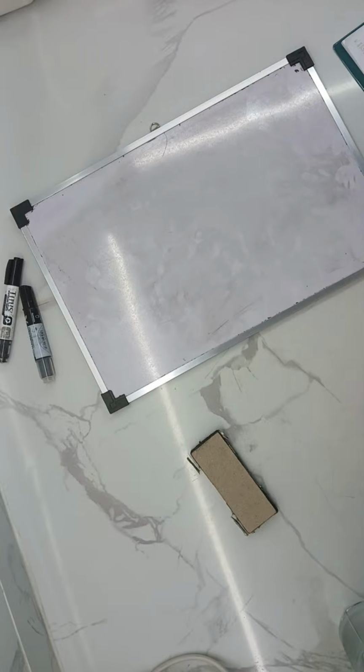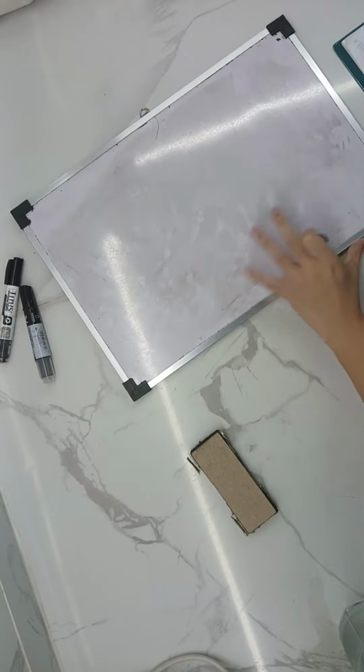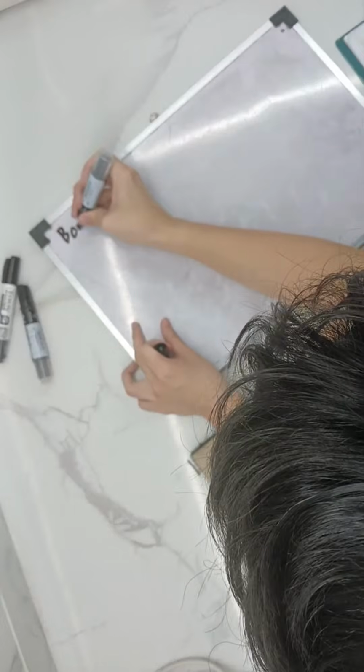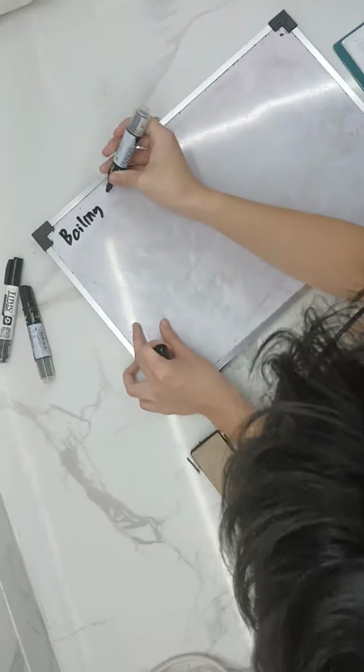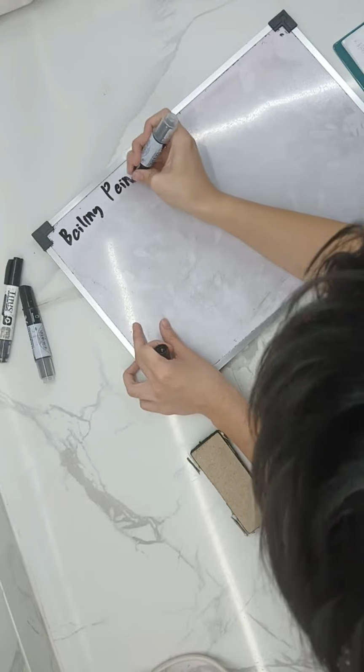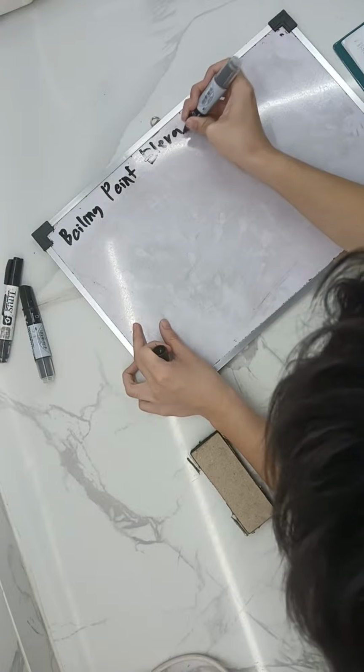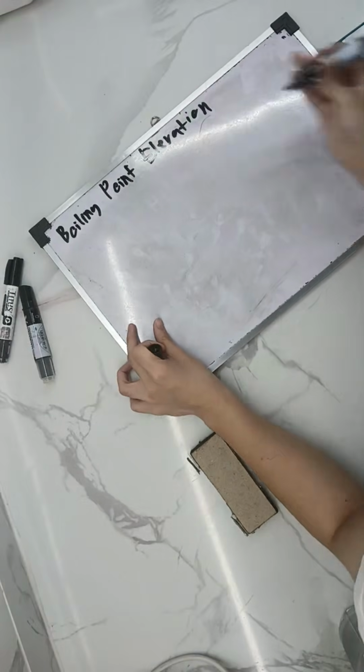So, let's have our first example. One of these properties is called boiling point elevation. So, I will write this down. I'm going to be conserving my marker because I'm not quite sure when this will dry out. But this is boiling point elevation. This is going to be our topic.